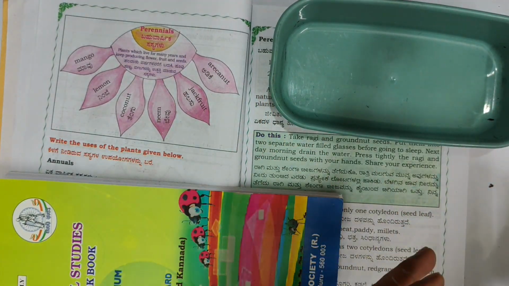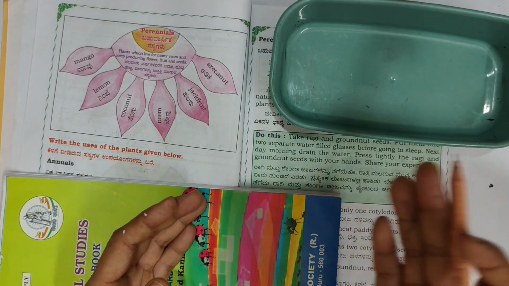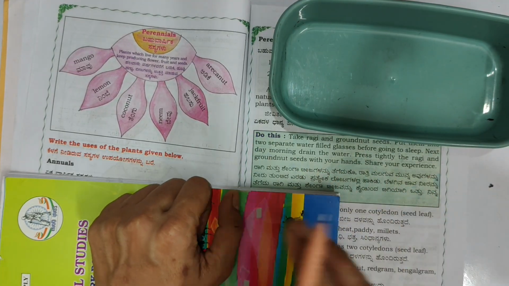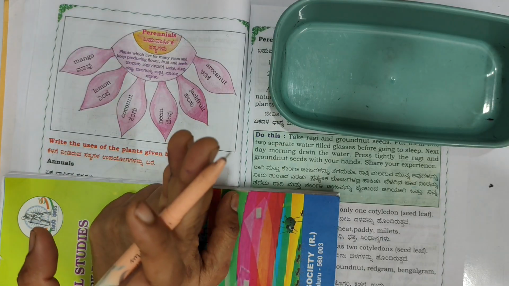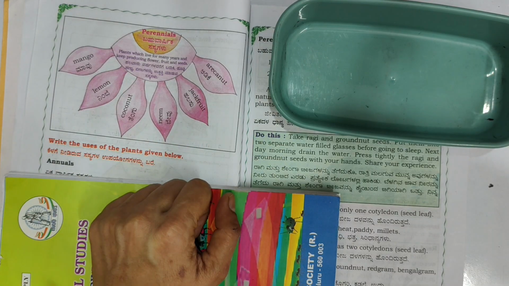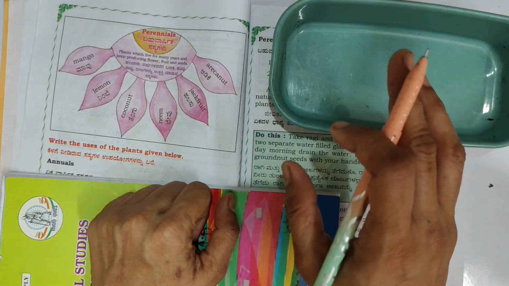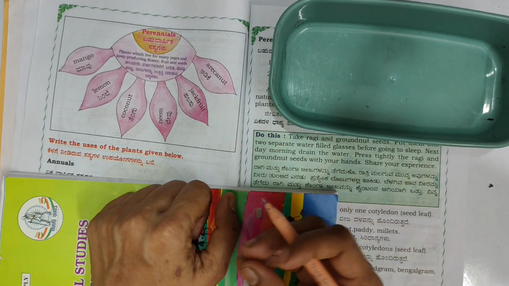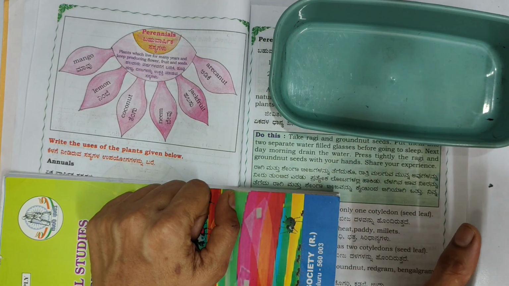So from time to time they will grow, they will give flowers, they give fruits. That's why these are very useful plants for human beings. Once we plant them, they are going to give their flowers and fruits up to the end of our life.